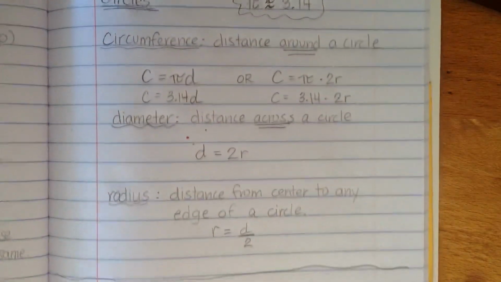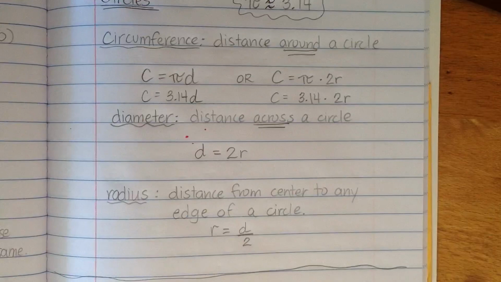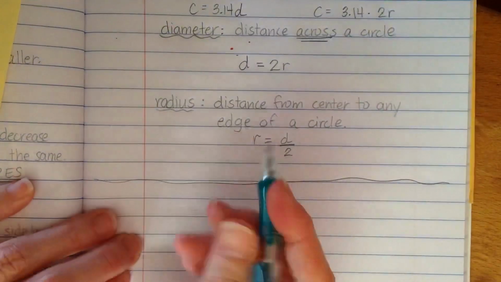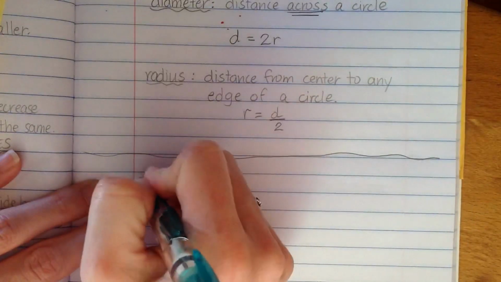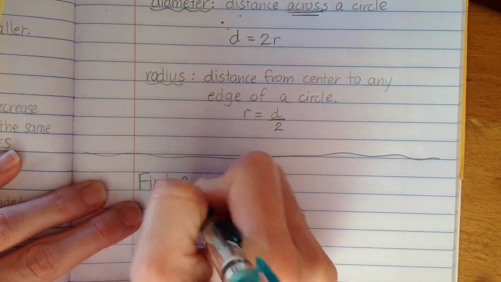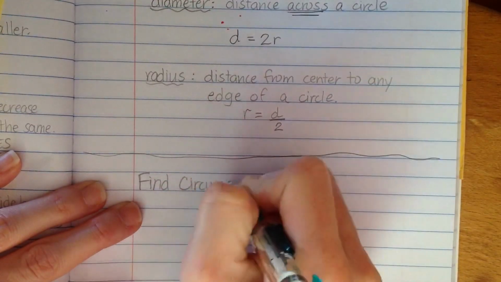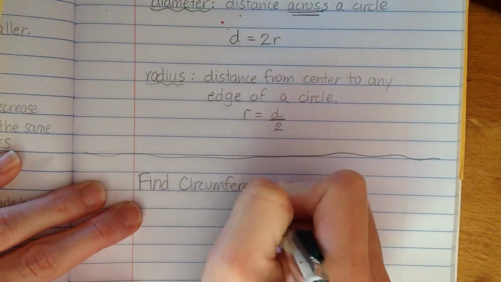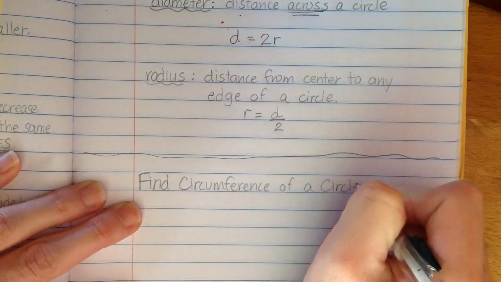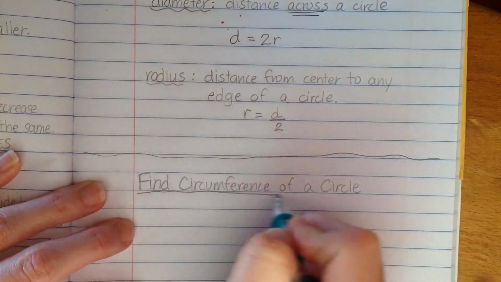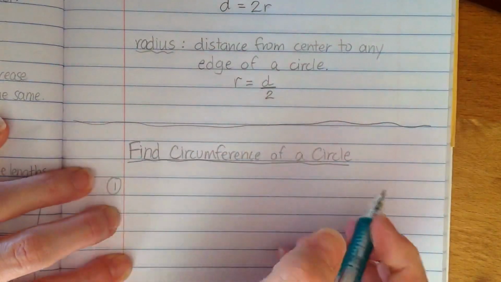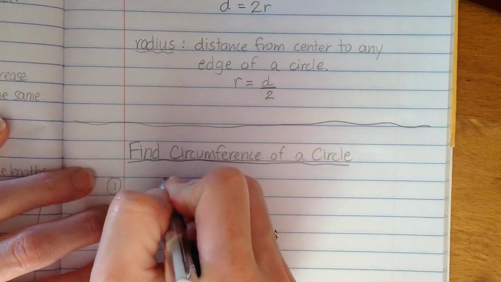All right, now we're going to do some examples of finding circumference of a circle. So we're going to use these formulas here. So our first example, finding circumference. Find circumference of a circle. It's the first task we're going to have to do. So our first example, let's draw a circle.